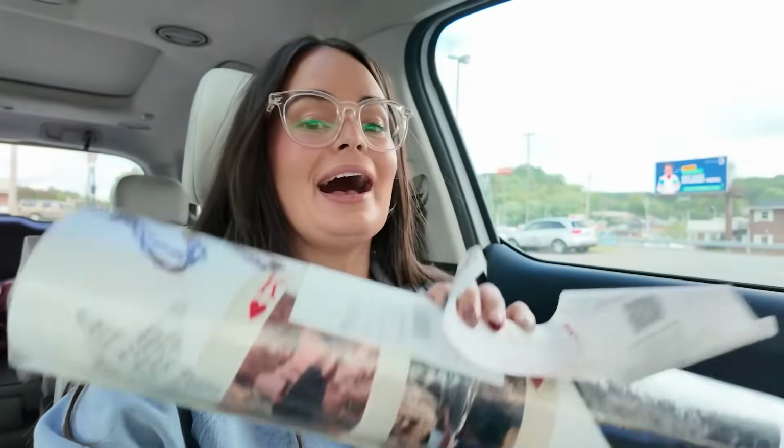Okay guys, I got the goods, I got the poster. I don't think that if I open it right now, you all are gonna be able to see it, so we'll wait till we get home, but you're not gonna believe how much I actually got this for. I ended up getting this, tax and all, for $14.26.